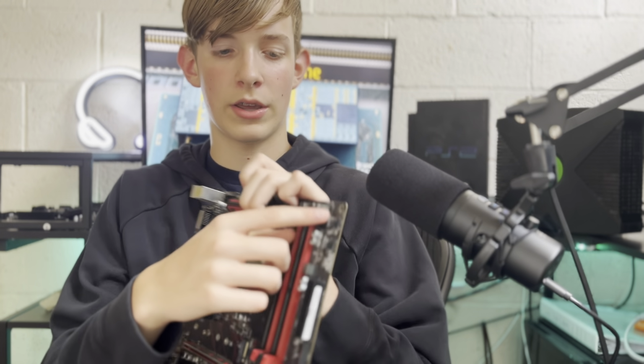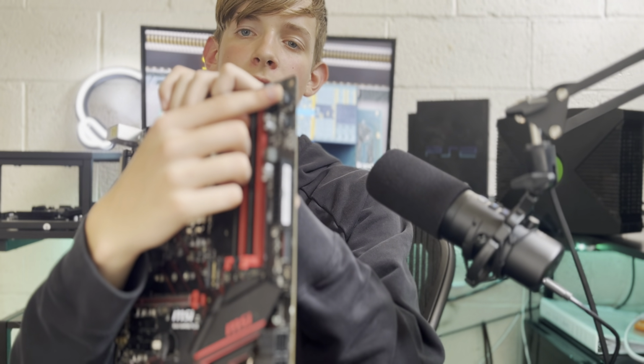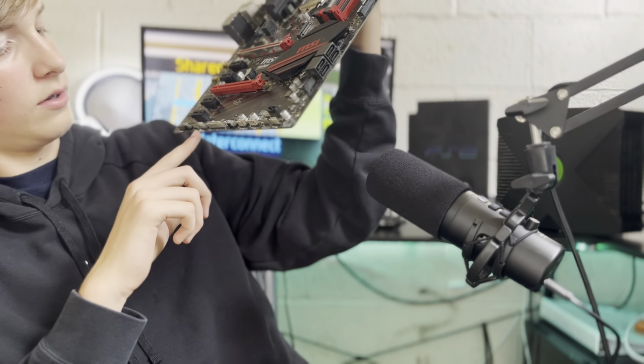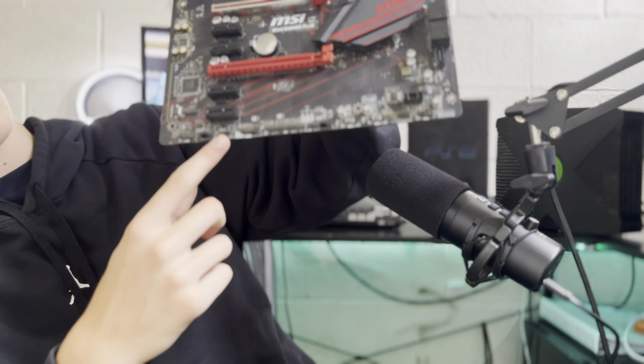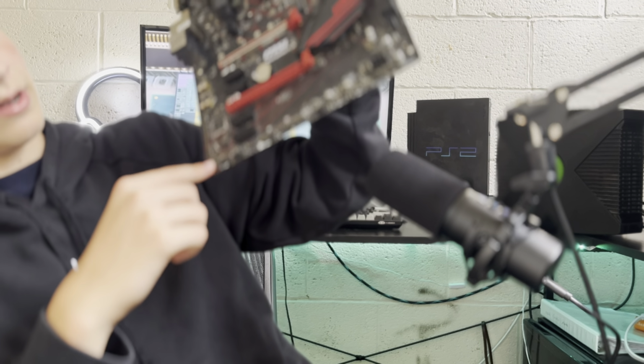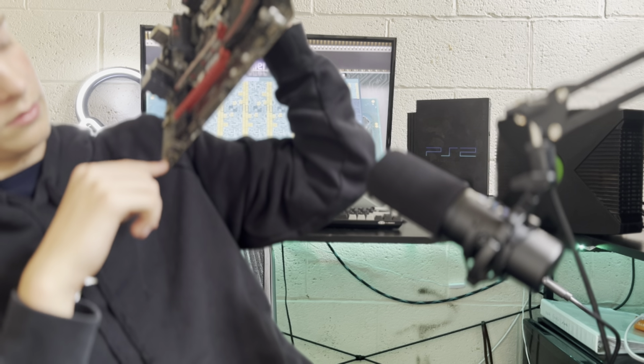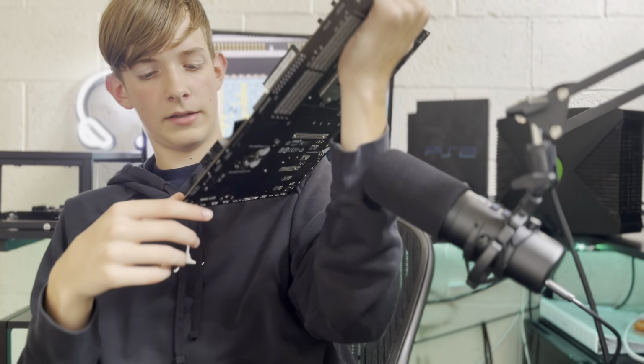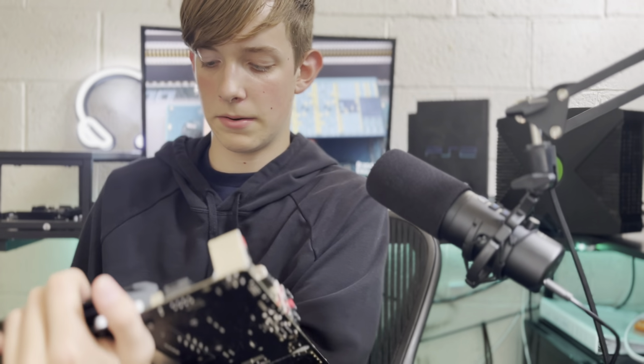So you got these types, I don't know what those are called because I'm dumb. And then you got these types. Then you got the regular 4-pin, and then 8-pin. Wait, that's not 8, that's 7. Wait, that's not 7, that's something. Yeah, so there's all kinds of different pins for RGB and things like that.